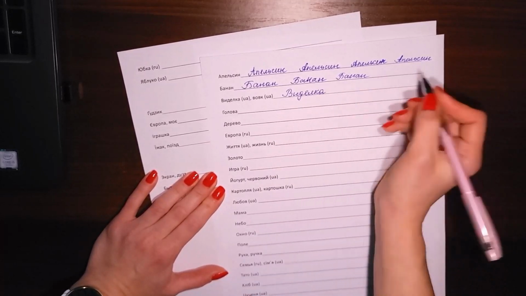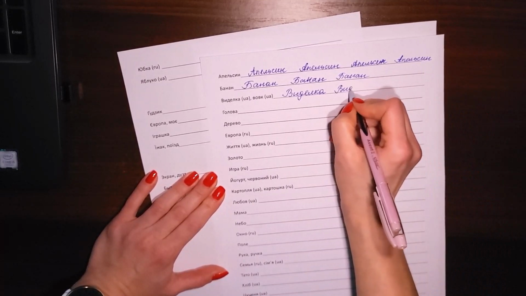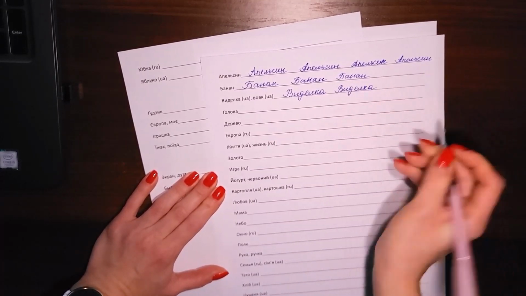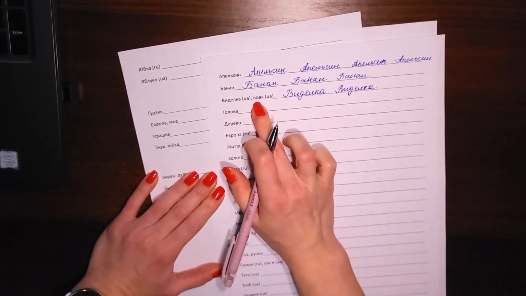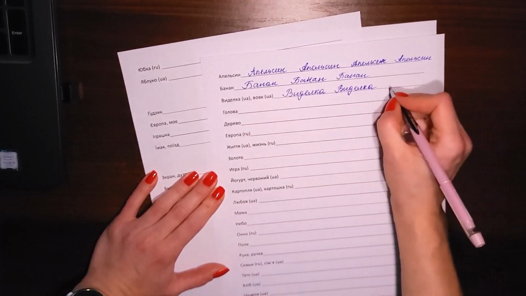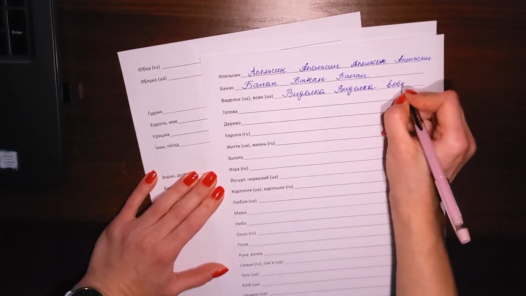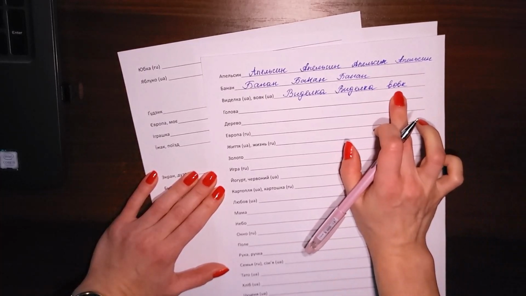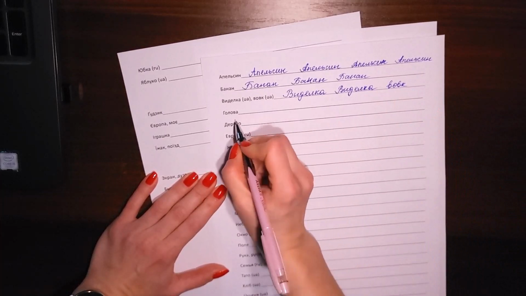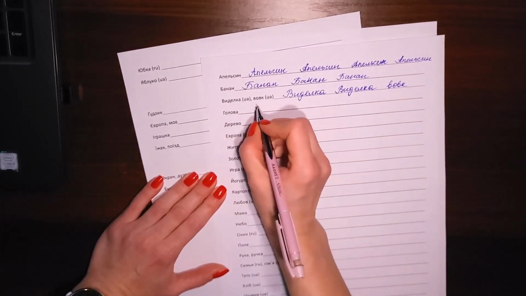Виделка. Or if write faster. Or вовк. Вовк is wolf. Just to show you how we write V in the middle of the word. Голова or голова, head.